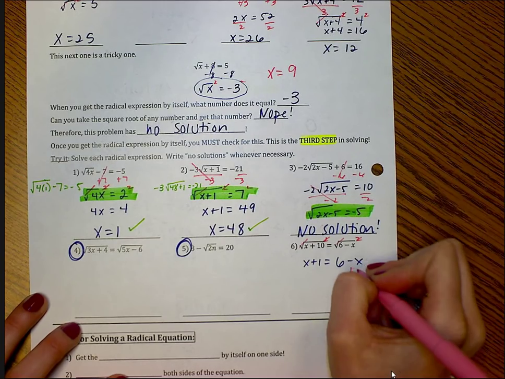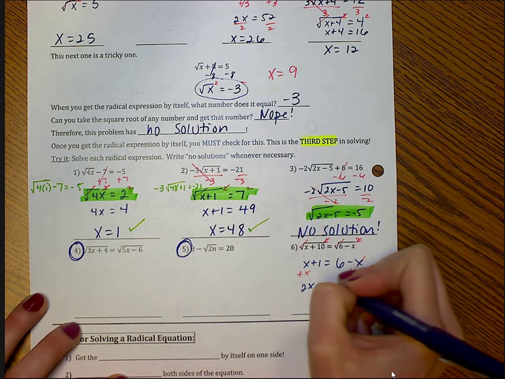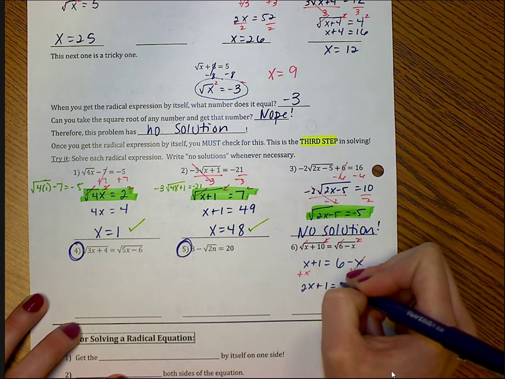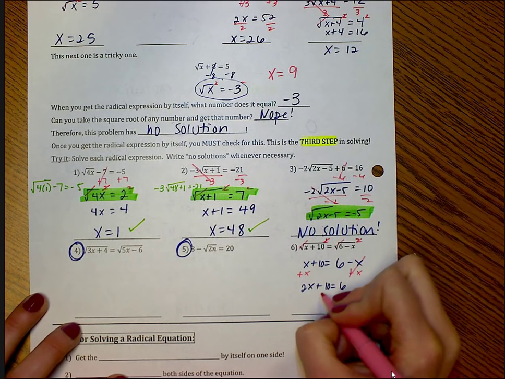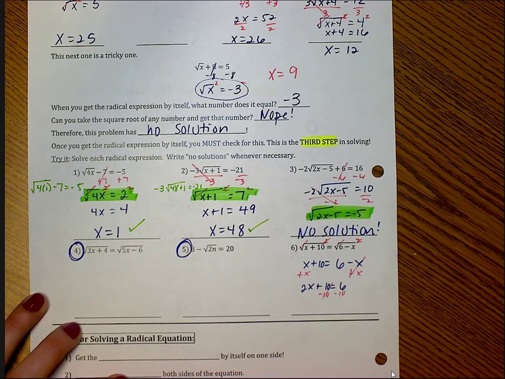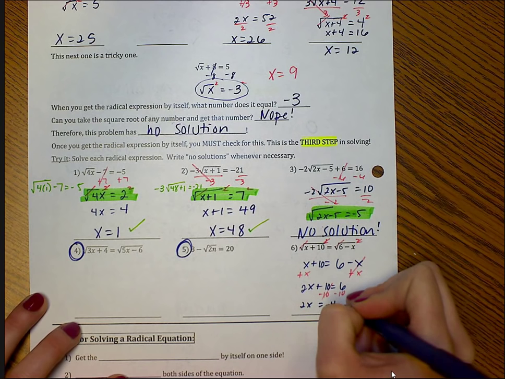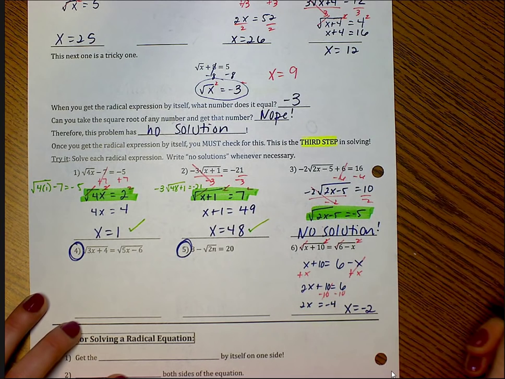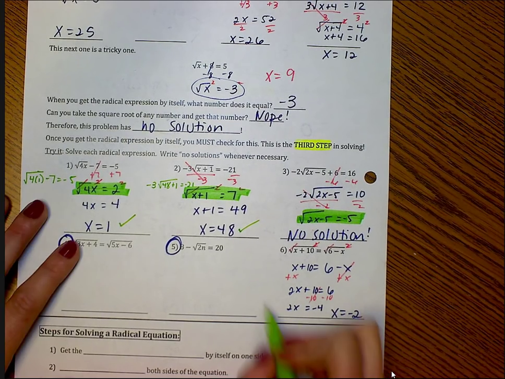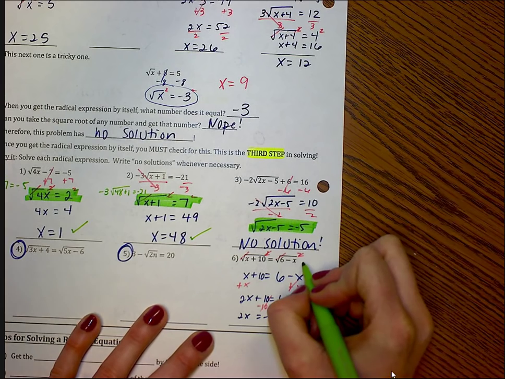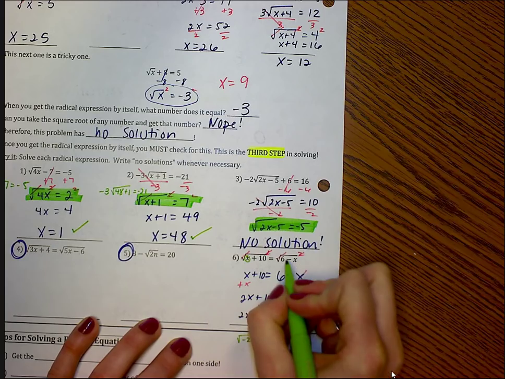So I'm going to add x and get 2x plus 10 equals 6. Ooh, that's not 1, that's 10. Sorry. And then subtract 10. And I've got 2x equals -4, and then I divide by 2 and get x equals -2. Don't automatically think no solution. I know that does kind of sound weird. I'm going to check it, though, to see if it works. So, again, I'm running out of room. I'm going to check it down here. Plug in x, -2 right there and right there.